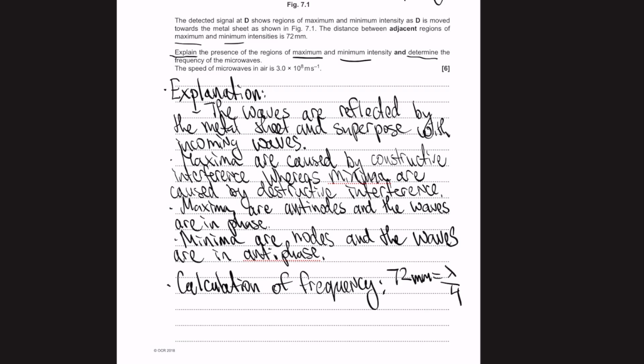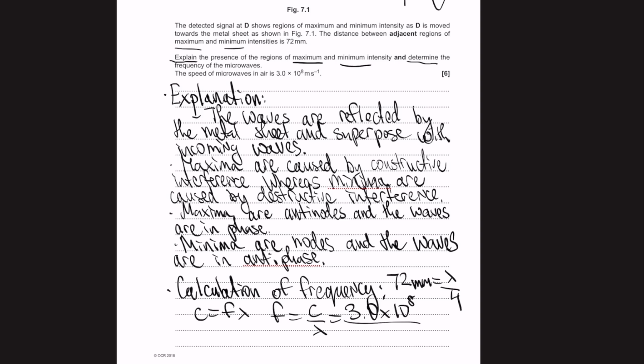Now, to calculate the frequency, we can just use the fact that speed is equal to f lambda, meaning that the frequency is just going to be c over lambda, which is going to be 3.0 times 10 to the power of 8, divided by lambda, which is just going to be equal to 72 multiplied by 10 to the power of minus 3, multiplied by 4. This here is just going to give me 1.04 multiplied by 10 to the power of 9 hertz.